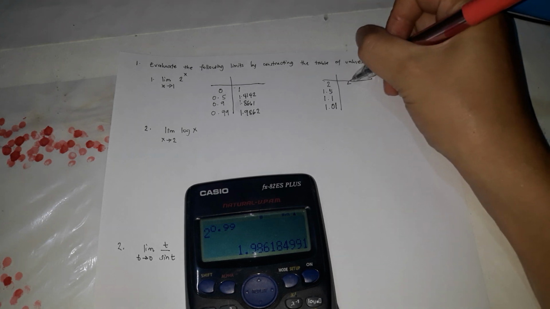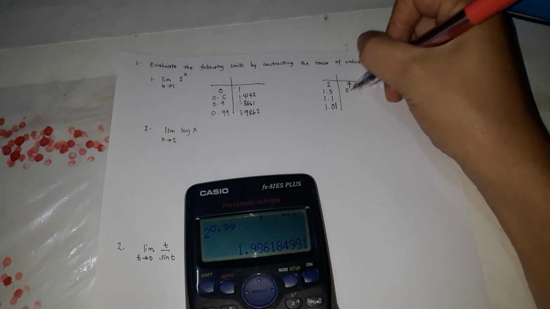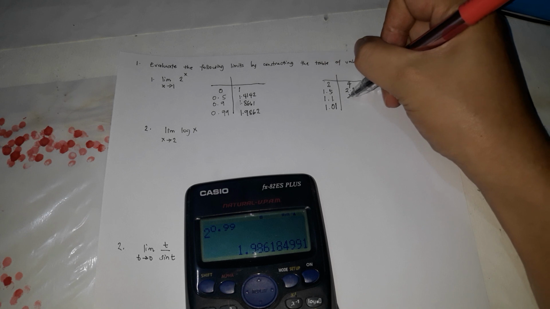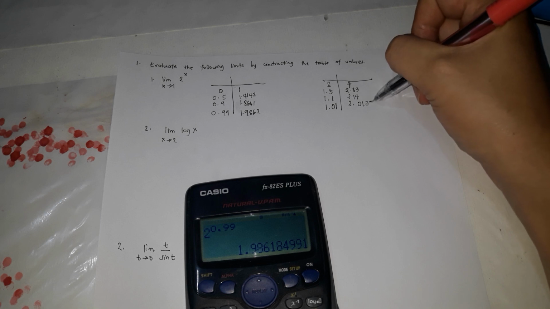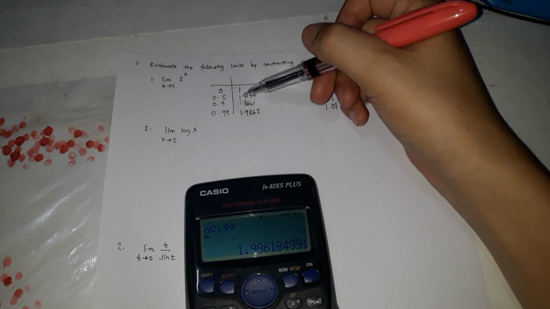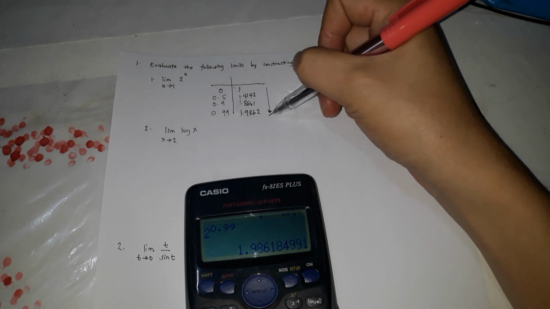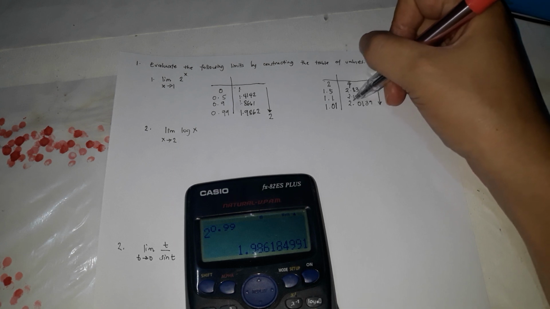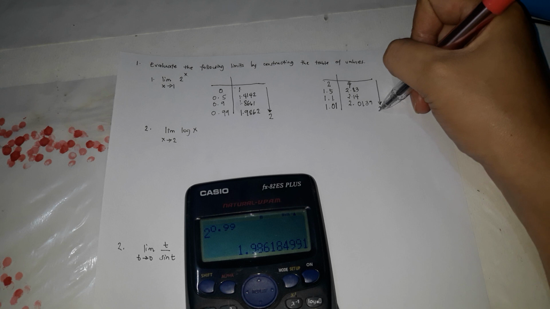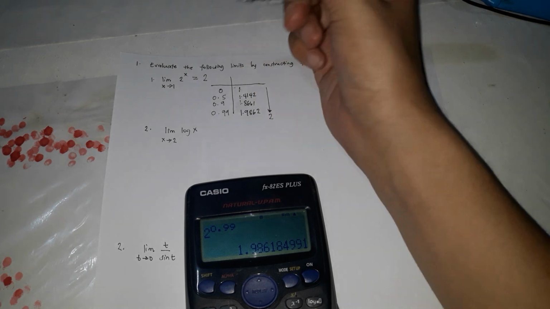Next, we're going to do it also to 2, 1.5, 1.1, and 1.01. However, I have the answers already. So if it is 2, 4. If it is 1.5, that's 2.83. If it is 1.1, that's 2.14. And if it is 1.01, that's 2.0139. If you take a look at it, from 1 to 1.4 to 1.8 to 1.9, it keeps going toward 2. This one, 4, became 2.8, became 2.1, became 2.01. So it's also coming nearer to 2. It approaches 2. So therefore, the limit of this function is equal to 2.